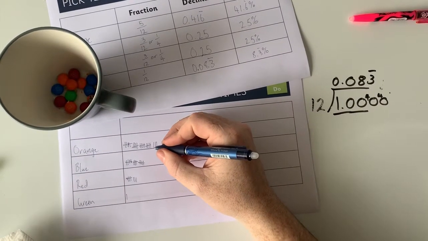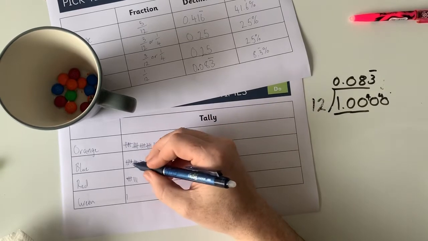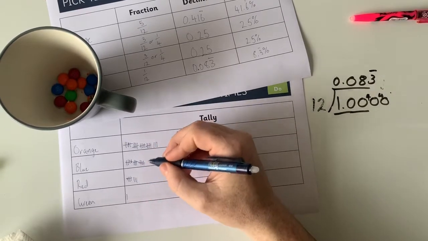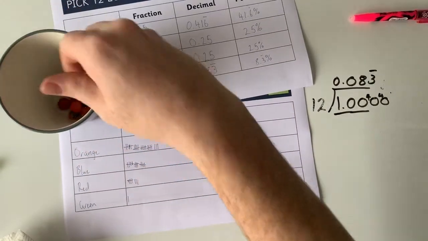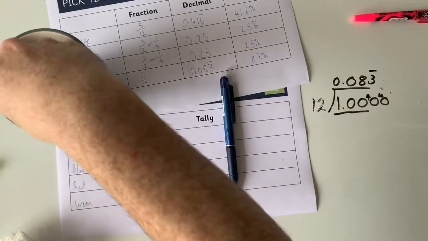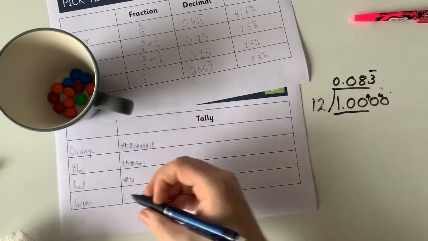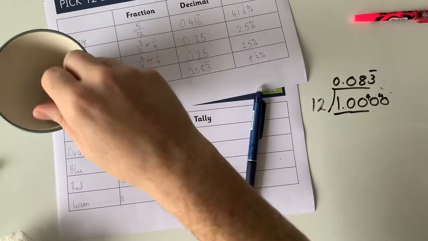Keep losing count. 5, 10, 15, 20, 25, 30, 35, 40, 46, 47, 3 to go. 1, 2, 3.